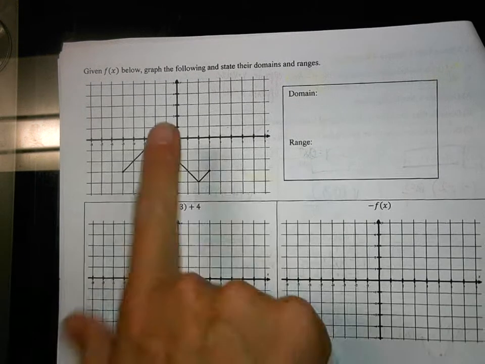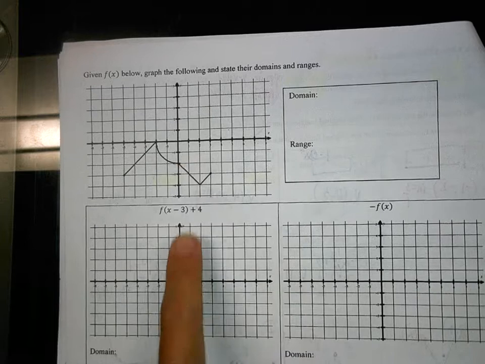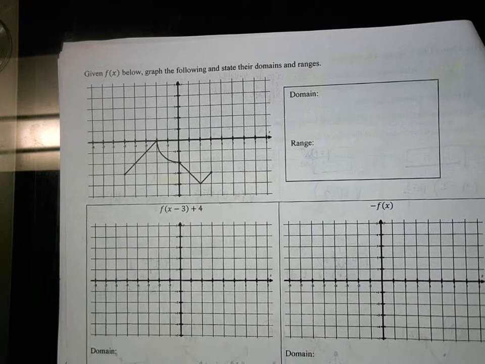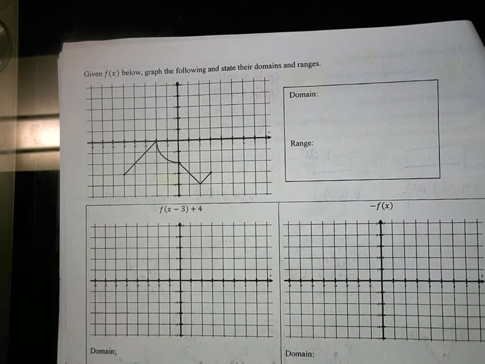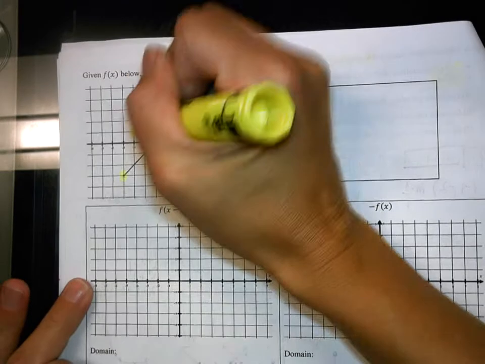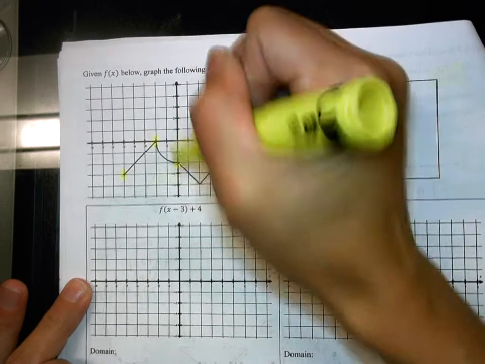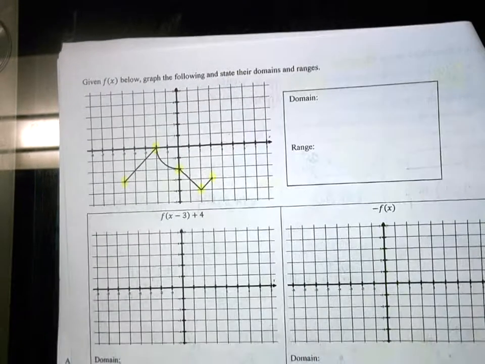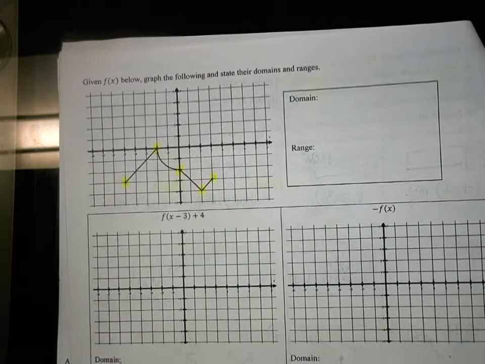And then we are going to be translating this graph based on what it says here and writing our new domain and ranges, okay? All right, here we go. So the first thing I just want you guys to notice is the exact points. And this is why I want you to have a highlighter, so that we can highlight those exact points.